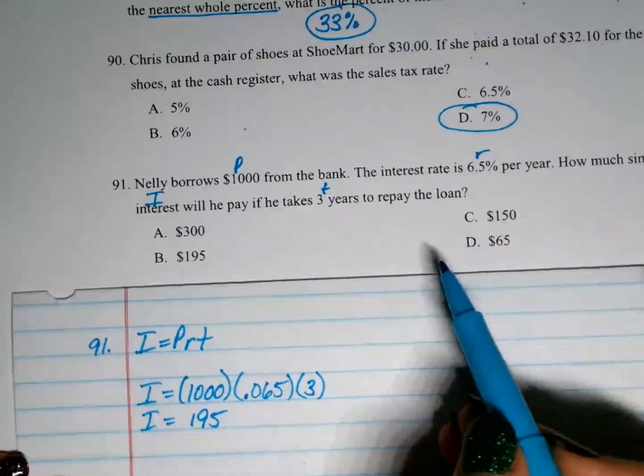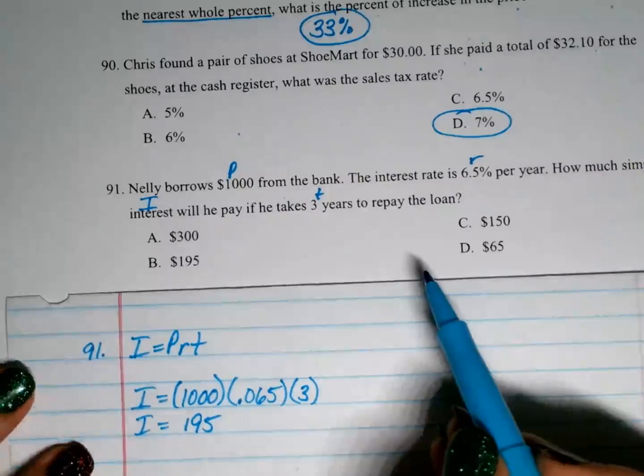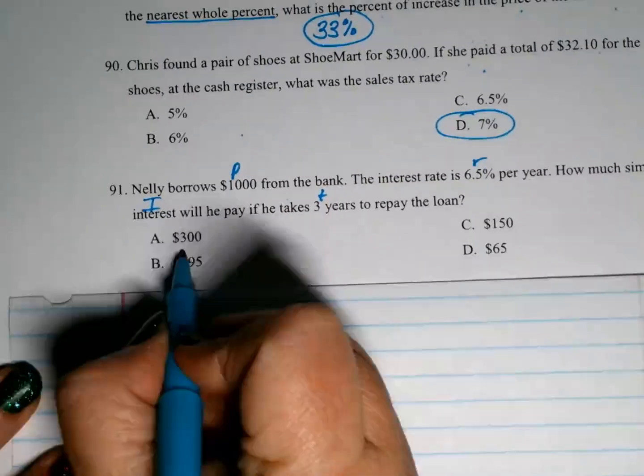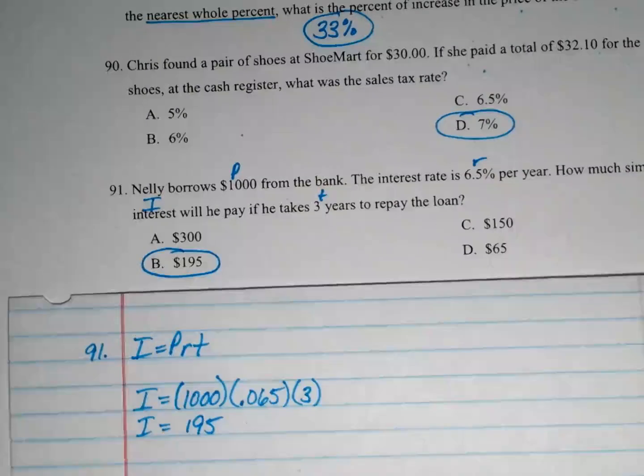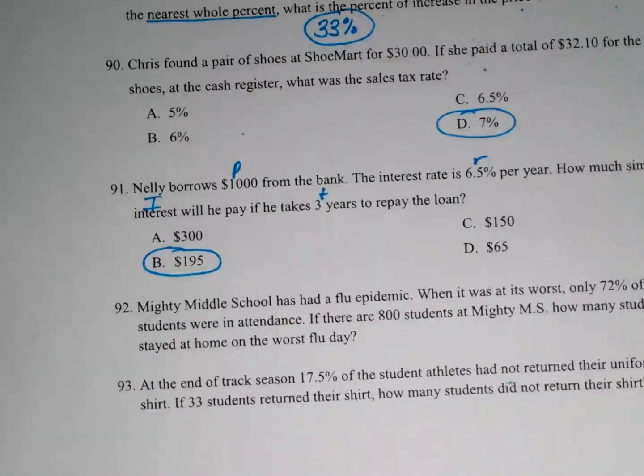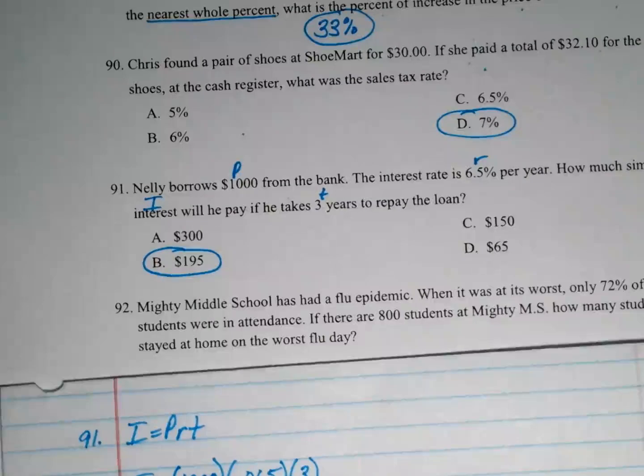Okay, so the interest that she's going to repay the loan is 195. So what's the total amount that she's going to pay the bank back? 1,195. She initially borrowed $1,000, and she's got to pay all that back plus the $195 in interest. So she's going to pay a total of $1,195. It's a lot.